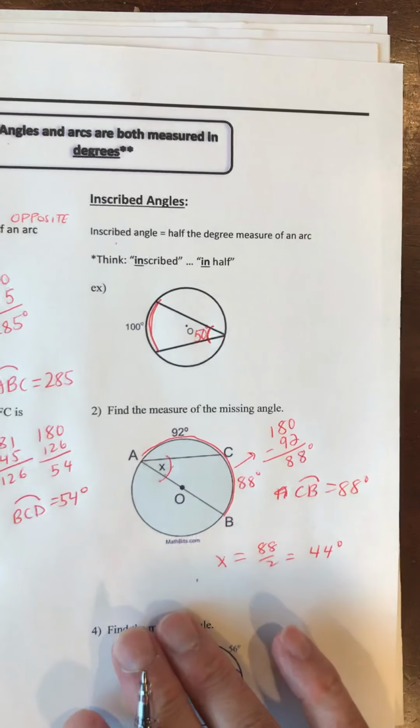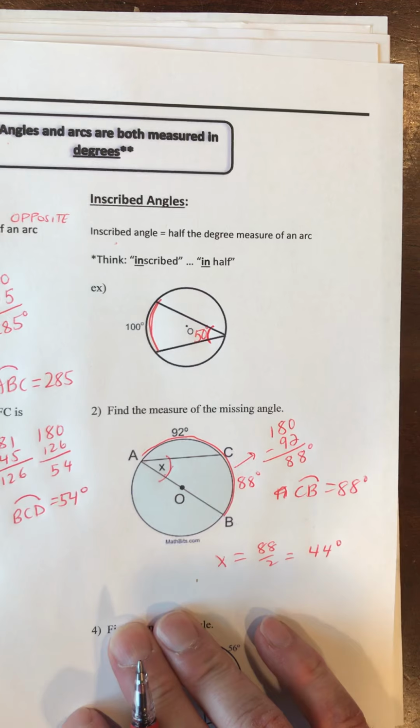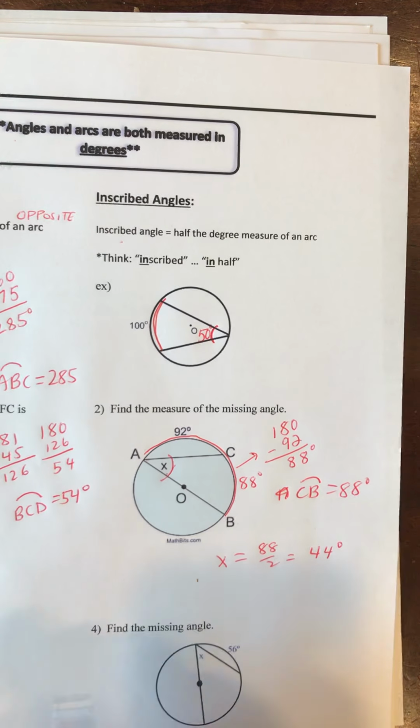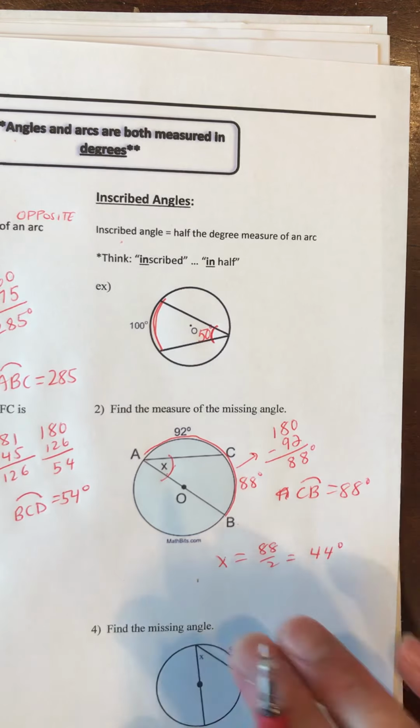All right, 5 and 6, again, are similar. I'm sorry, 3 and 4 are similar. I'll let you try those. But let me get to some that are going to be a little trickier on this next page.